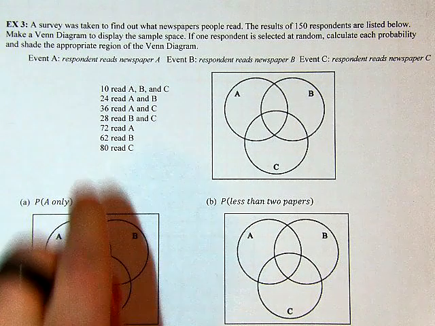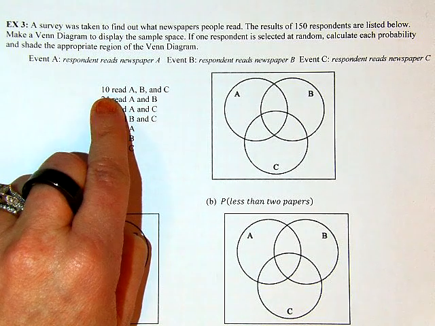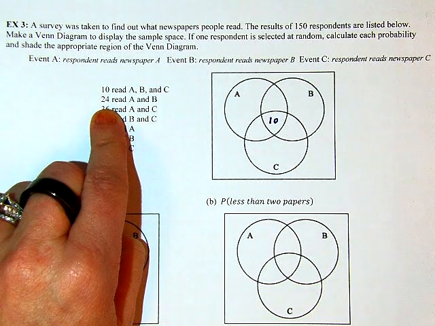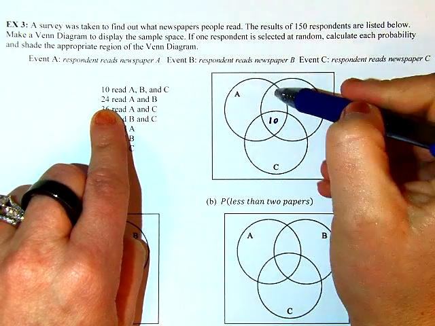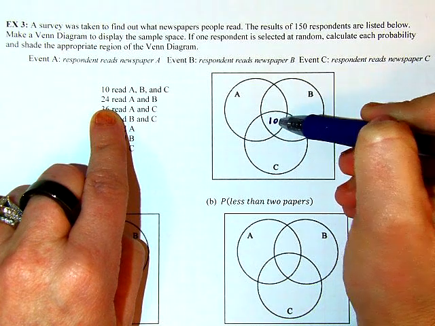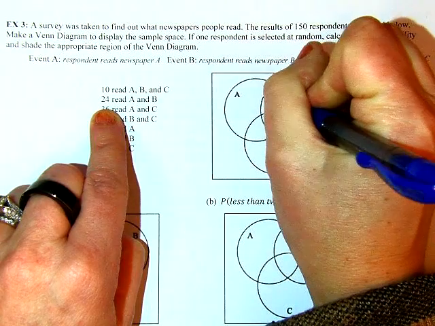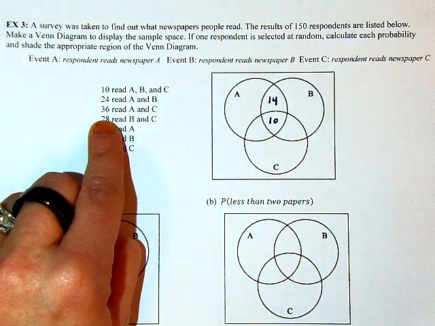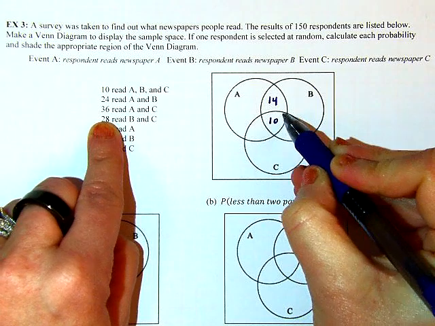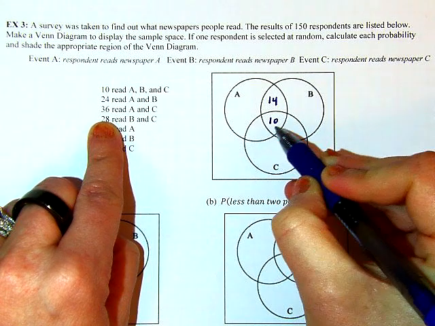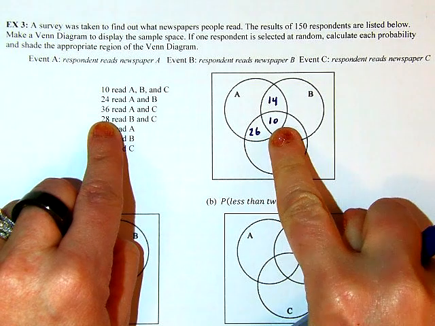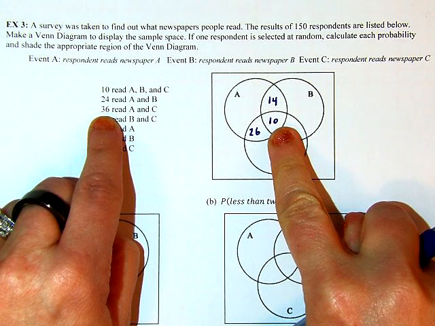So here if I'm looking at 10 read all 3 of these things, that part goes right here. There's my 10. Okay, 24 read A and B. So here's my A and B. This whole part has to sum to 24. Since I already have 10 right here, then I have 14 right here. 36 read A and C, so this whole region here has to add up to 36. So since this is already 10, then this part right here must be 26. Got ahead of myself there. So 26 plus 10, right, that makes up that 36 total.